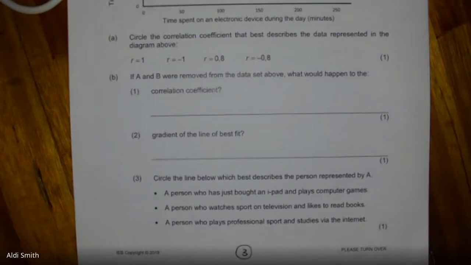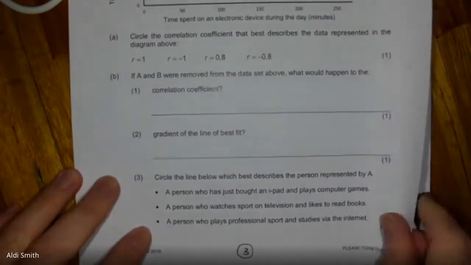That person will be high on both. Whereas if you look at the other ones, plays computer games means lots of time on devices, but not lots of time practicing. And a person who watches sport on television and likes to read books, that one is like, yeah, not the same thing. Okay, right, next one.